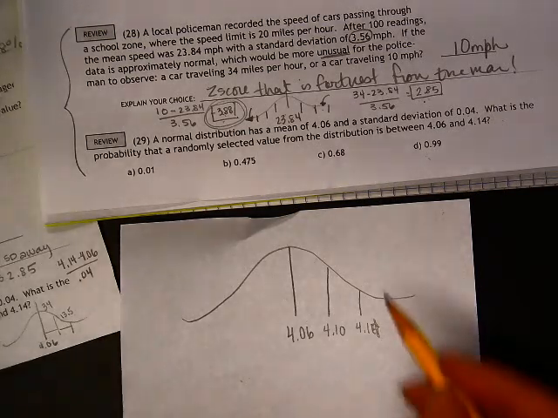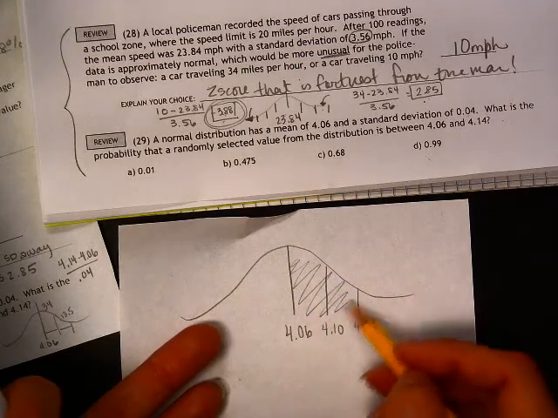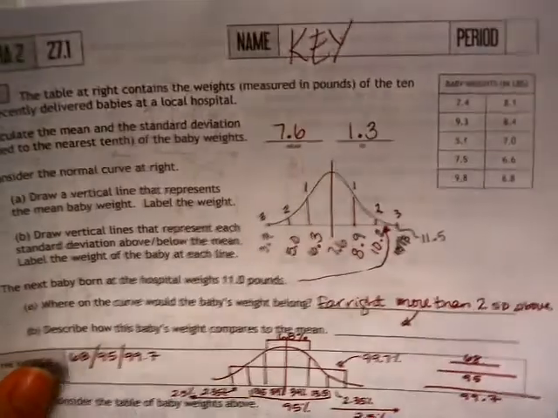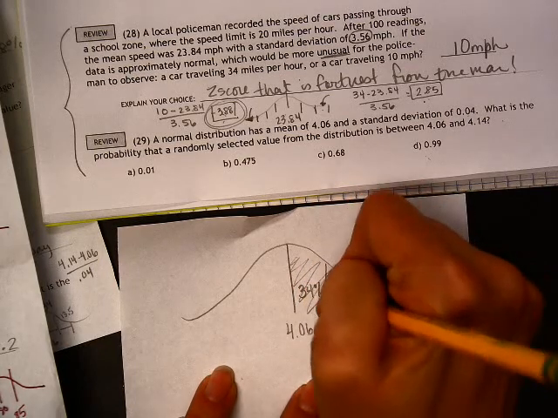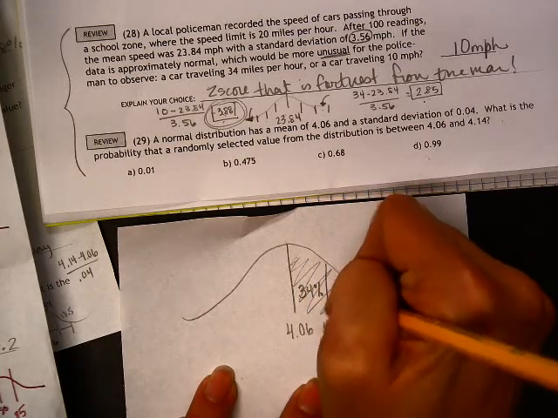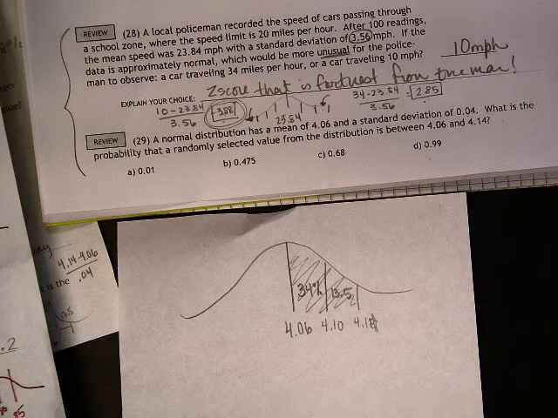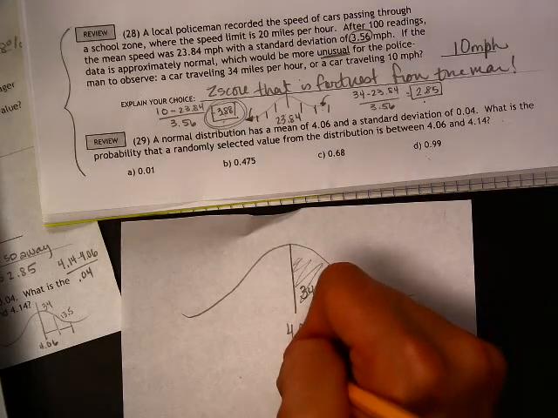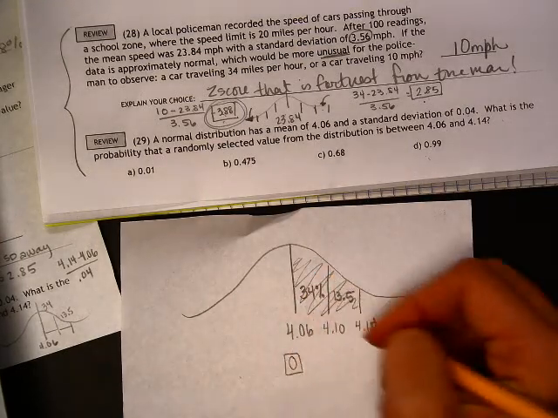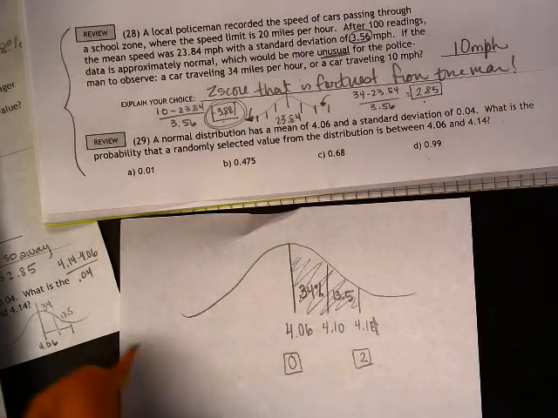Here we are. I'm really looking for this percent within there. So this percent, remember, is 34%, and this percent is 13.5%. So really I'm just adding in those two amounts. Now if I don't do that, I would need to look things up. So this would be a z-score of 0, and this would be a z-score of 2.